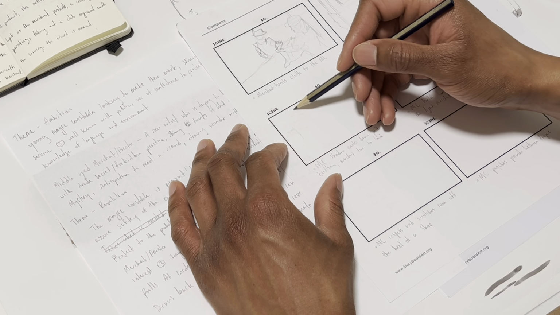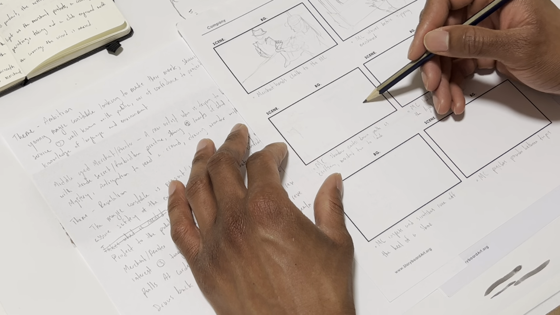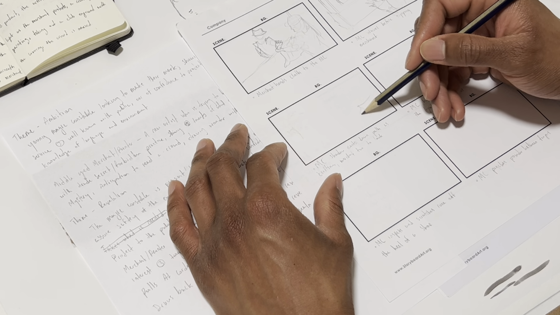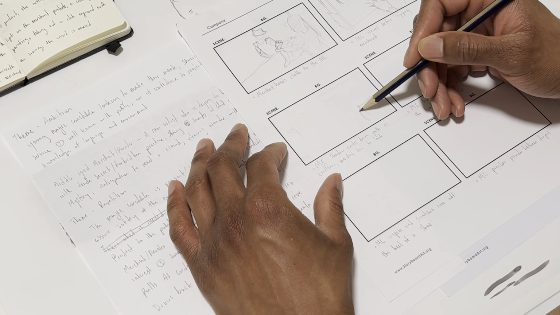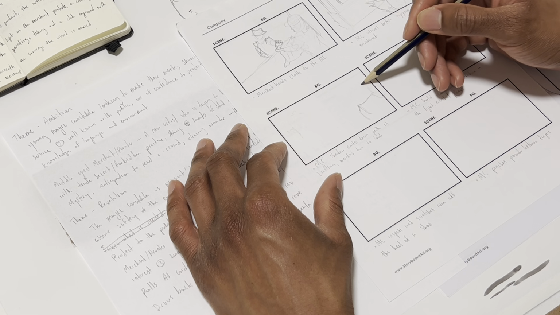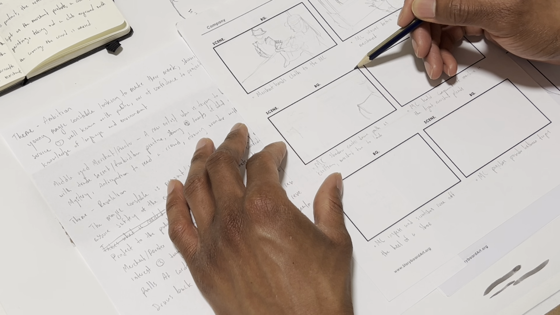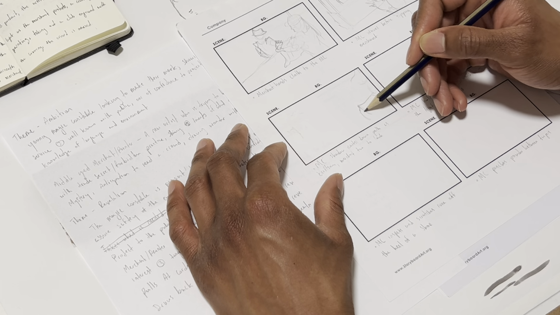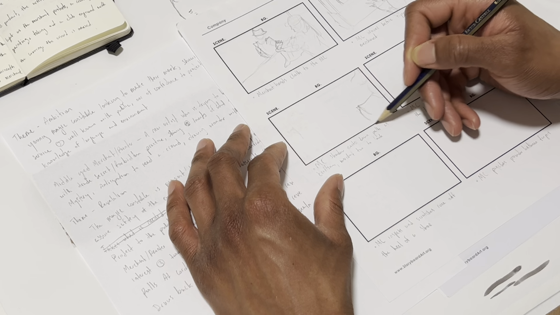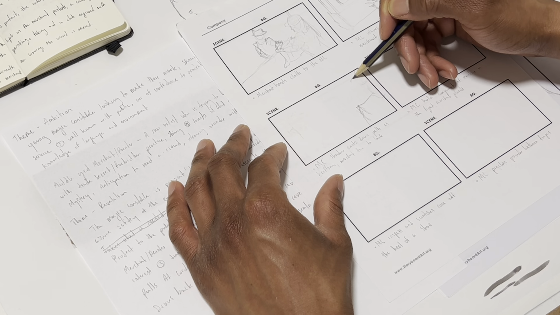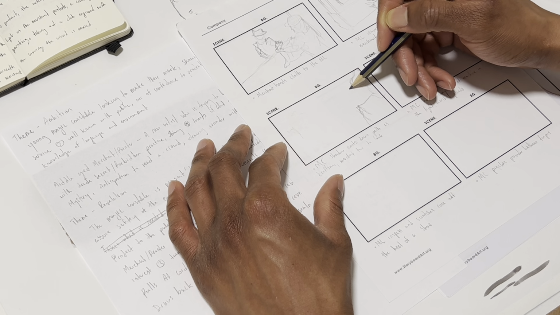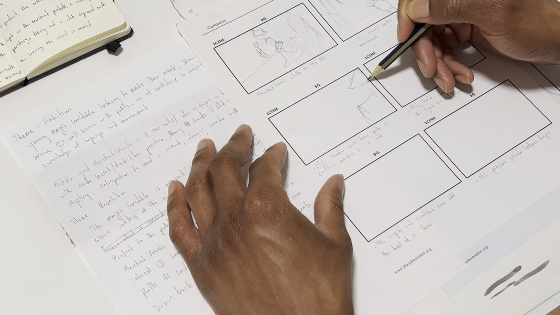I'll even start right here with the edge of the shoulder, which is more of a triangle, giving it that edge. The hat also, and the rim have these curves.